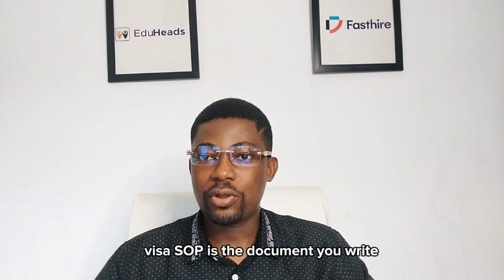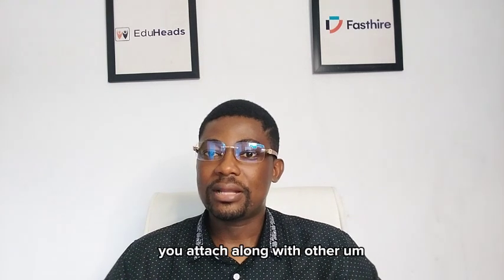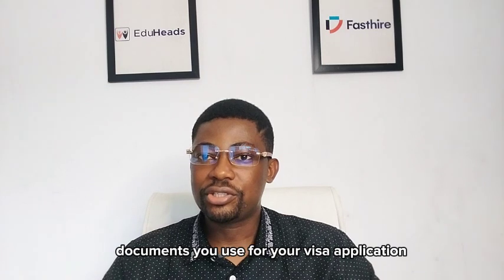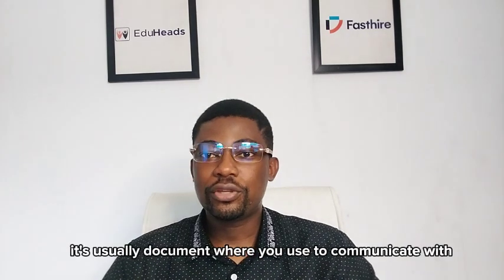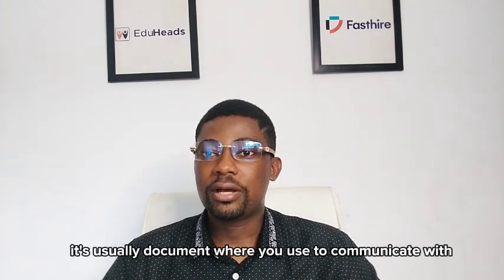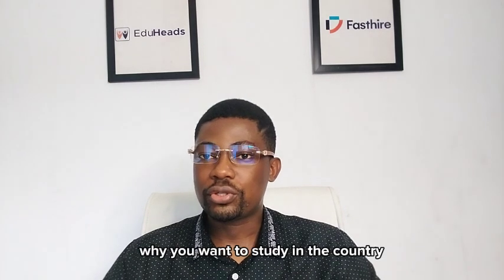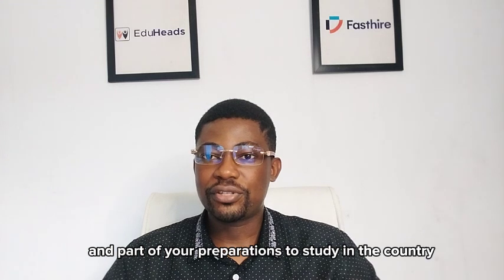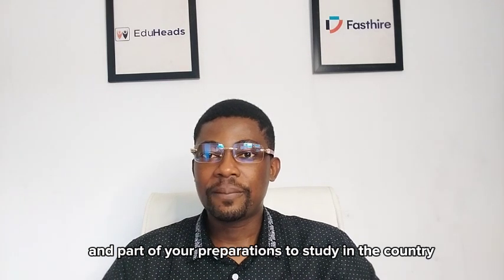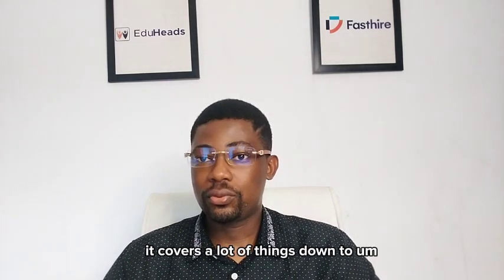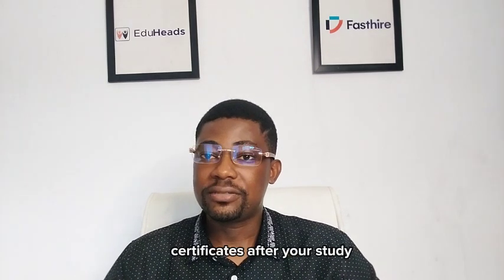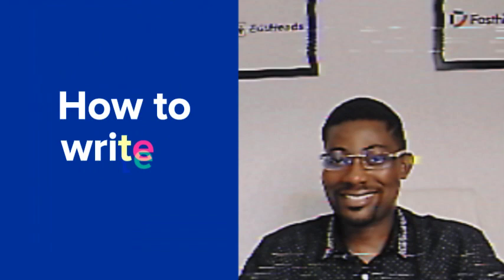A visa SOP is the document you write and attach along with other documents you use for your visa application. It's a document you use to communicate with the officers why you want to study in the country, that you've been granted admission, and part of your preparations to study in the country. It covers a lot of things, down to how you plan on funding yourself and what you plan on doing with the certificate after your studies.